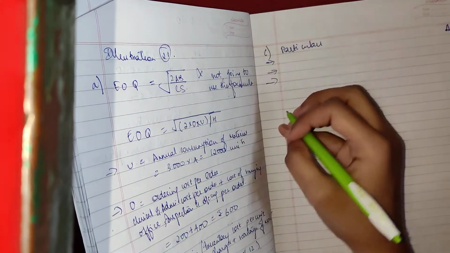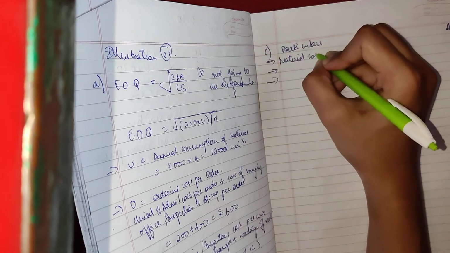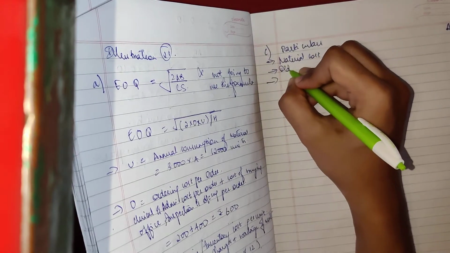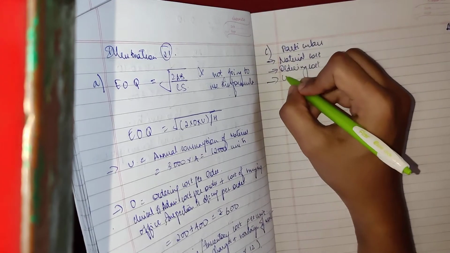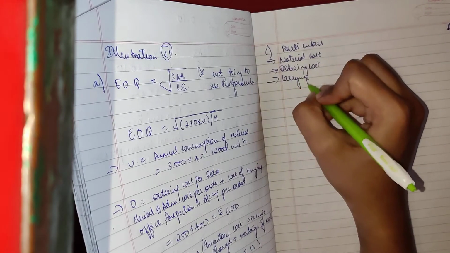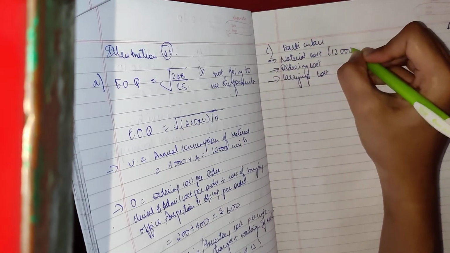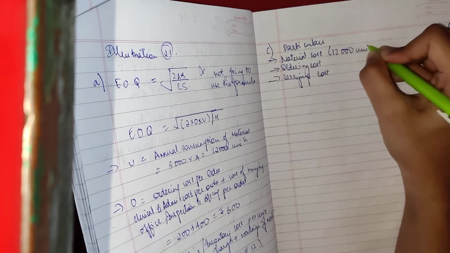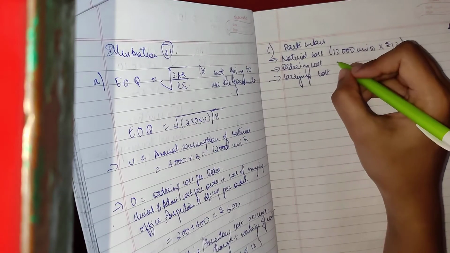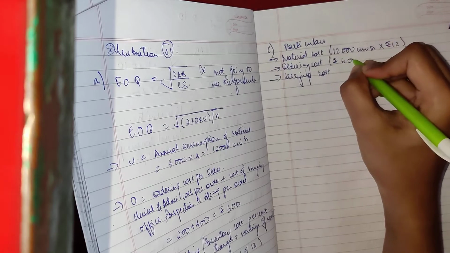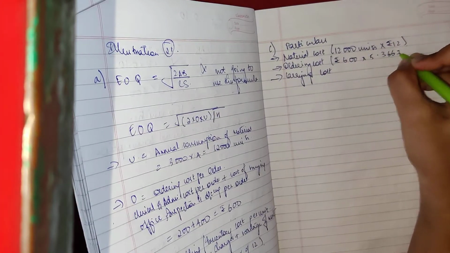Take down the material cost, ordering cost and carrying cost. Your material cost was 12,000 units into what was the price, it was rupees 12. Your ordering cost was rupees 600 into 5.3667 orders.